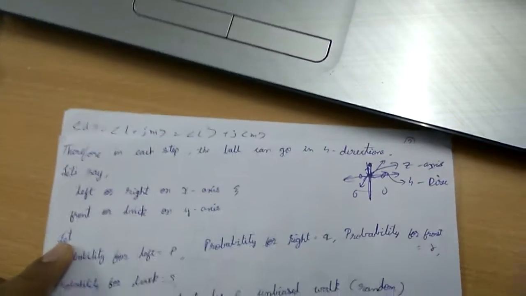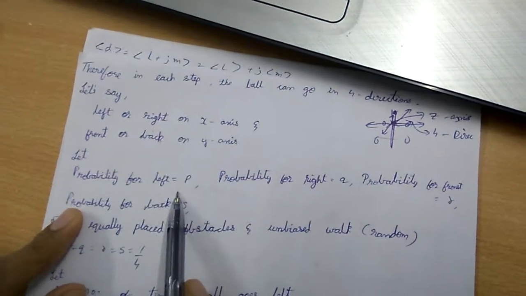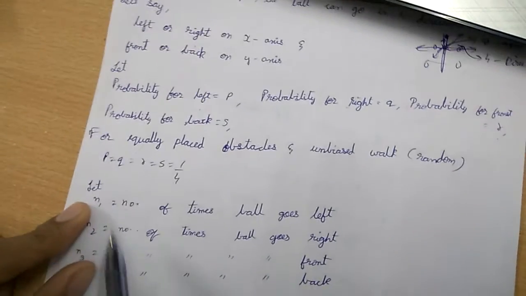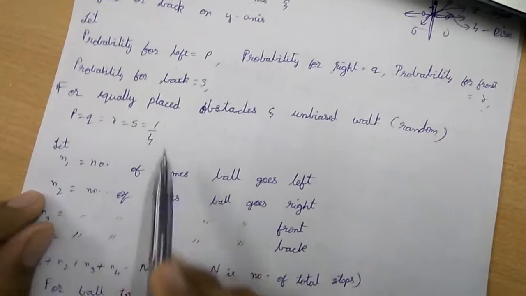So let's say left or right on the x-axis, front and back on the y-axis. Let the probability for left be p and right q, and the probability for front r. Similarly for back is s. They're all equally probable since it's unbiased. So p equal to q equal to r equal to s equal to 1 by 4.